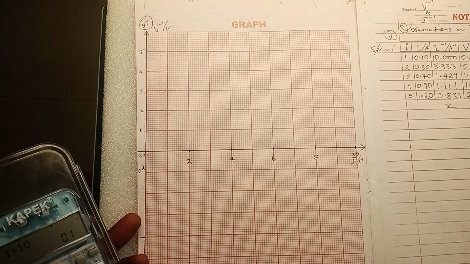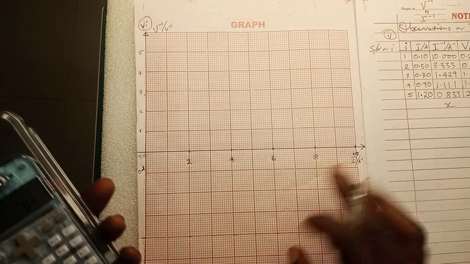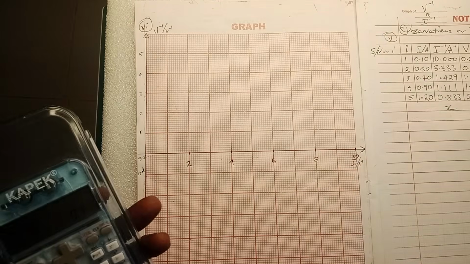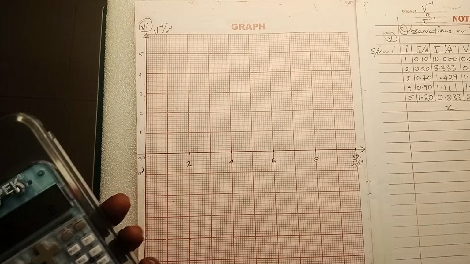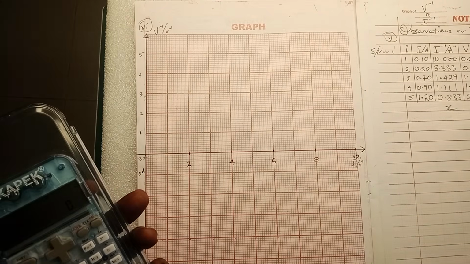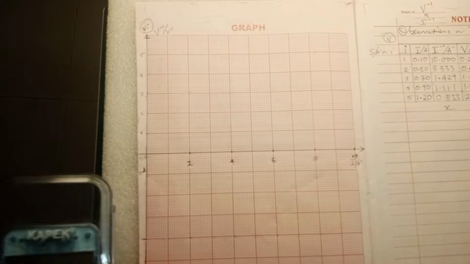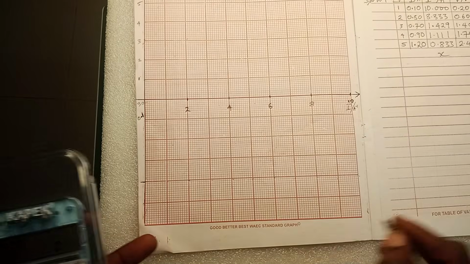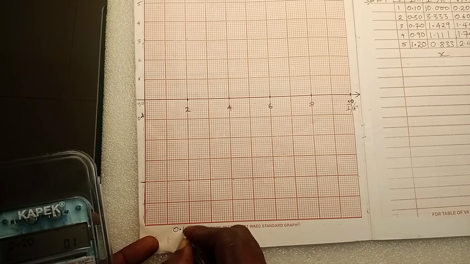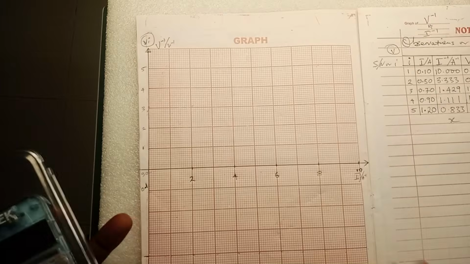That value is very, very important. The value for each small box here, we say 2 divided by 20, still 0.1. So here too, the value for each small box is 0.1. Good.